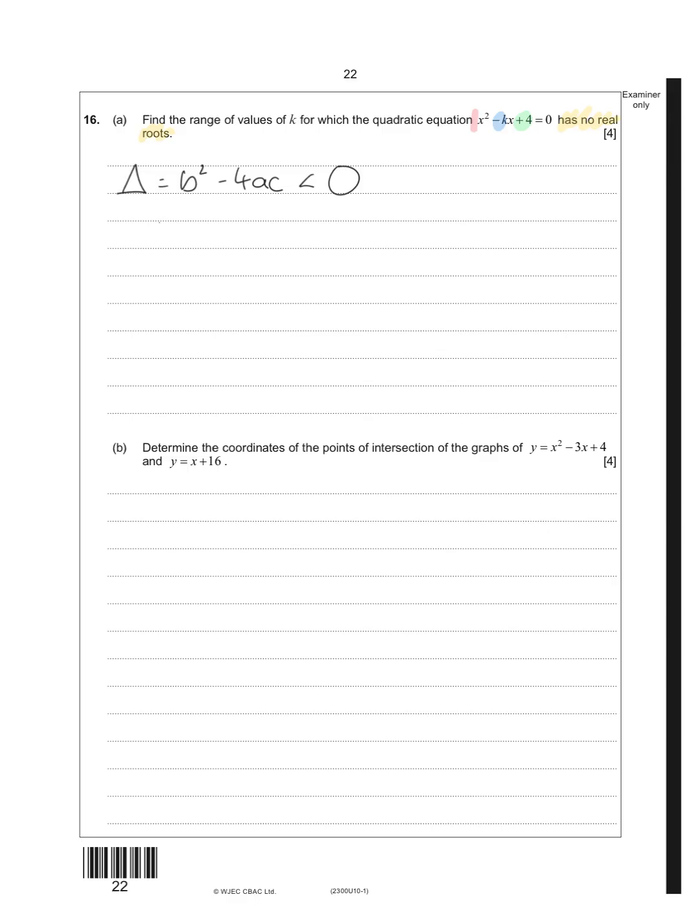So b squared, k squared, minus 4 times a times c is less than 0. K squared minus 16 is less than 0. K squared is less than 16.